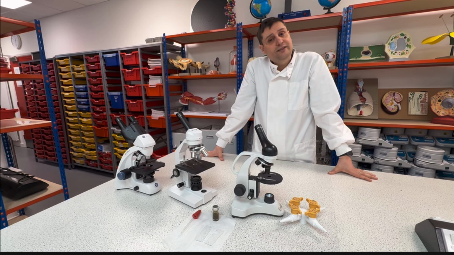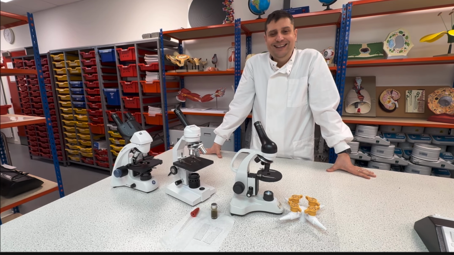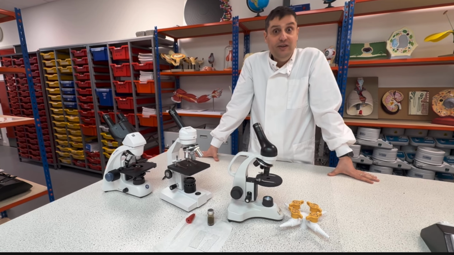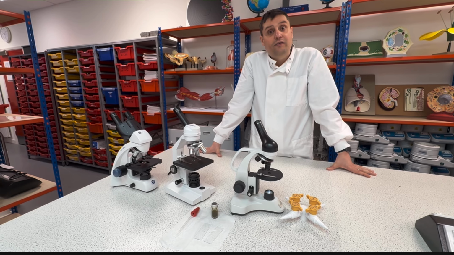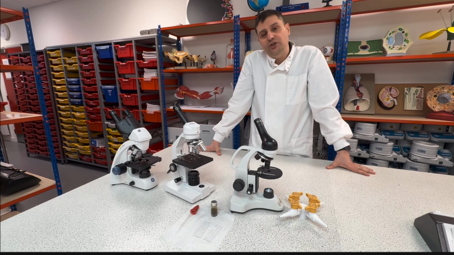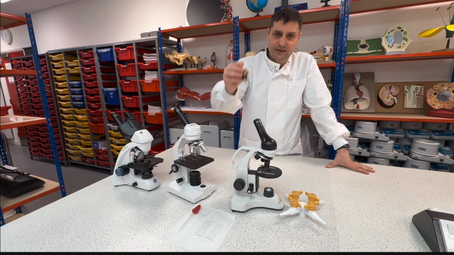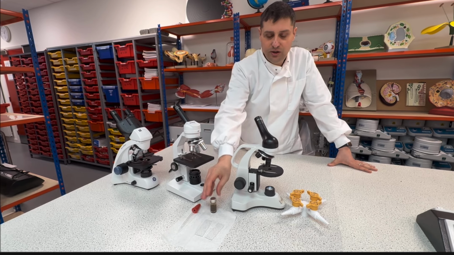If it's polluted, you likely won't see too much. If the environment is clean in terms of pollution, you can see a good amount of fauna and flora in it. Okay, I'm going to show you some examples of this sample here.